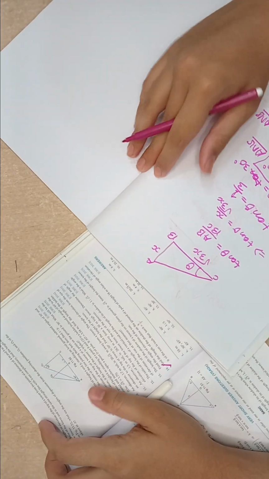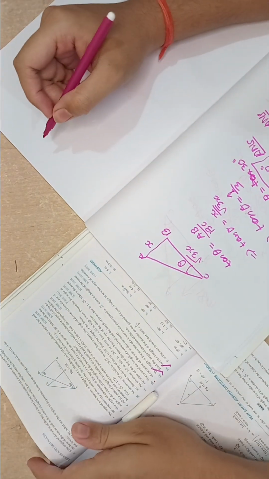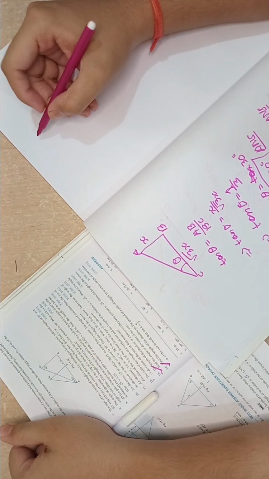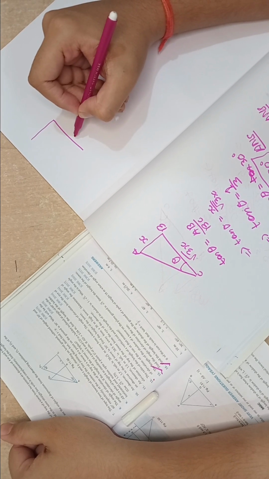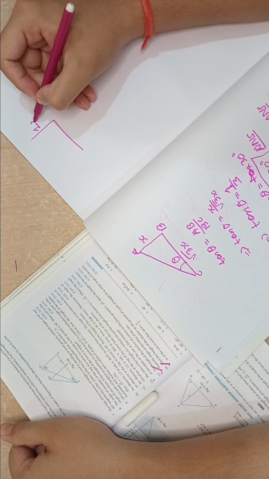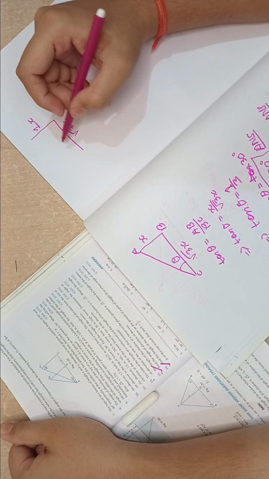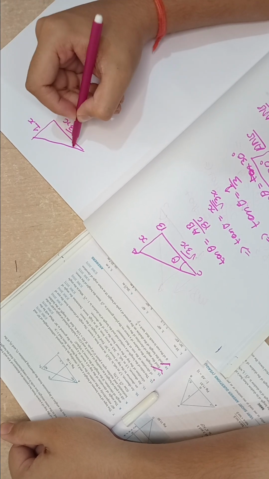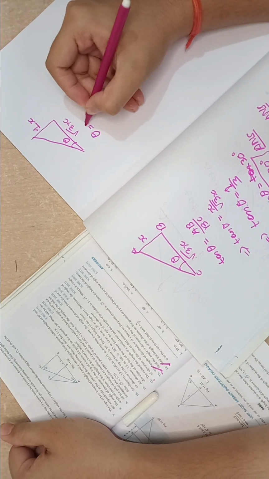Now the next question is question number 12. The ratio of the length of a vertical rod and the length of its shadow is 1 is to root 3. If the rod is 1x, the shadow is root 3x. What is the angle of elevation of the sun at that moment? So it's just a similar question. Here, as I explained, theta will be 30 degree.